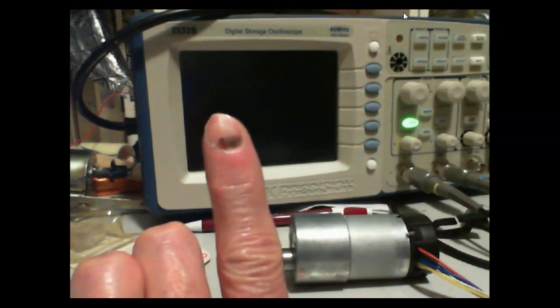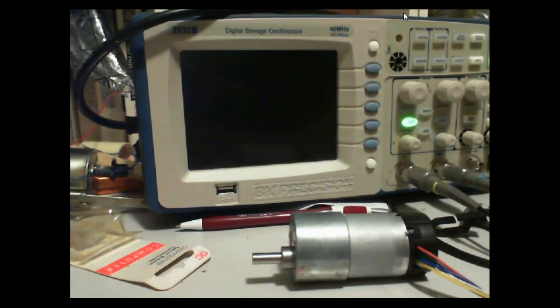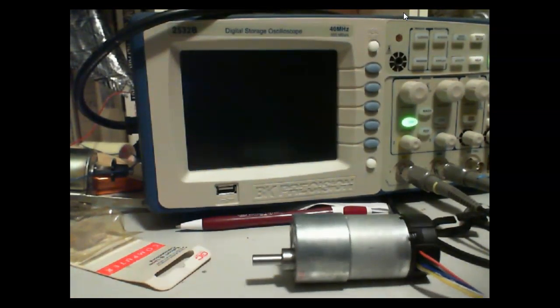By the way, I hit my finger with a hammer. You see that? And did it hurt? Yes, it did hurt.